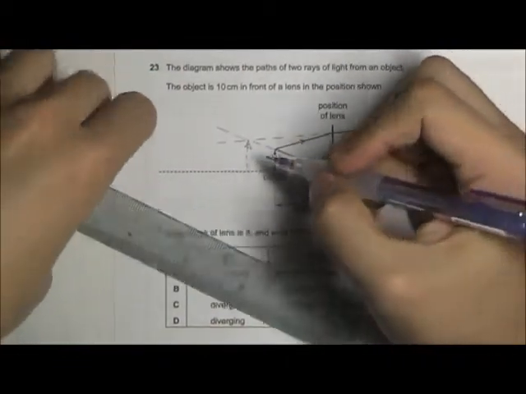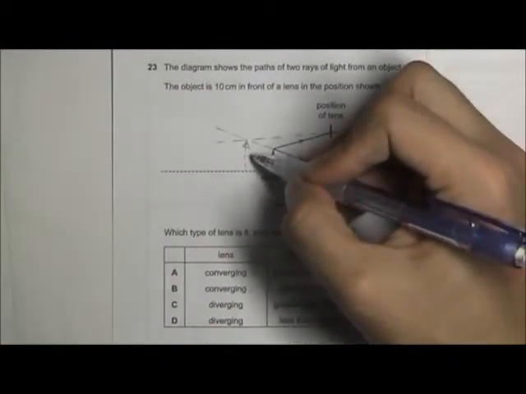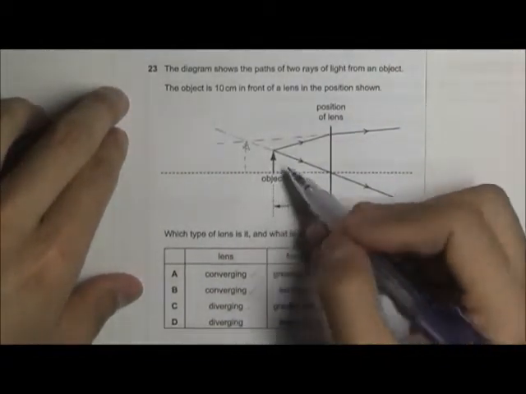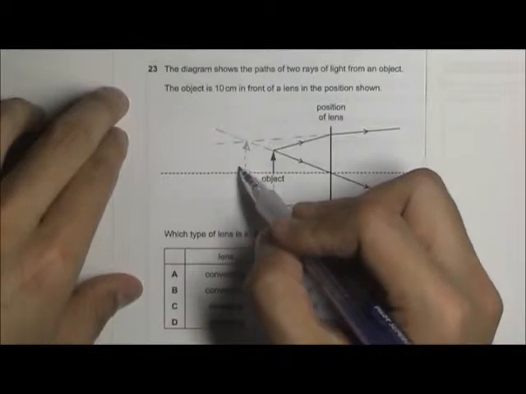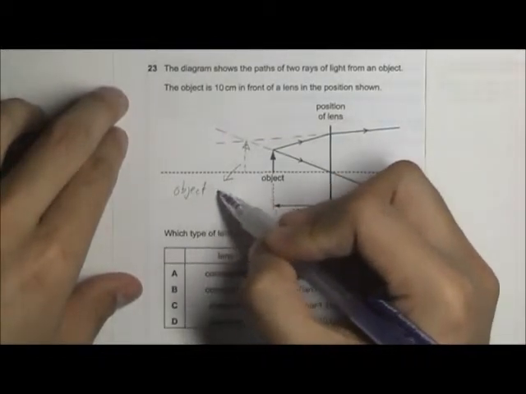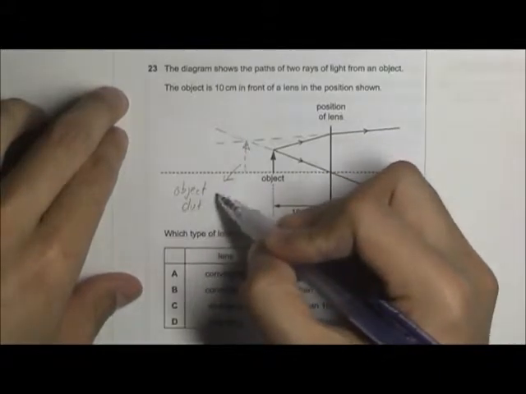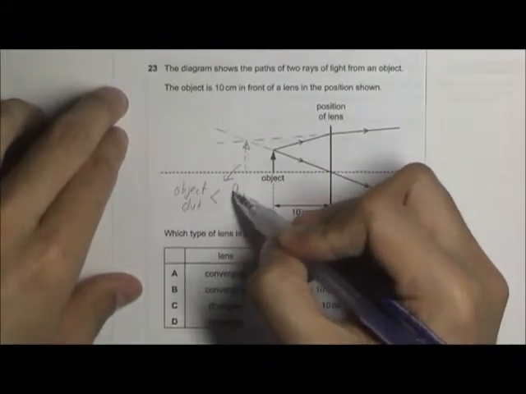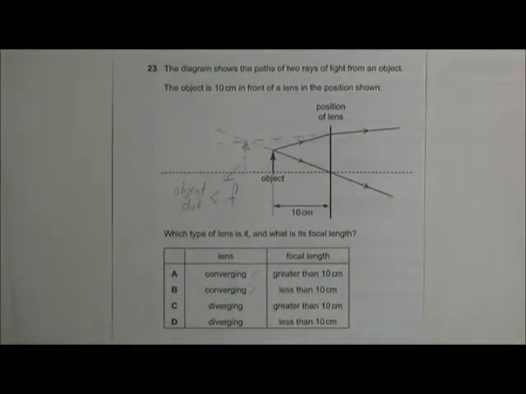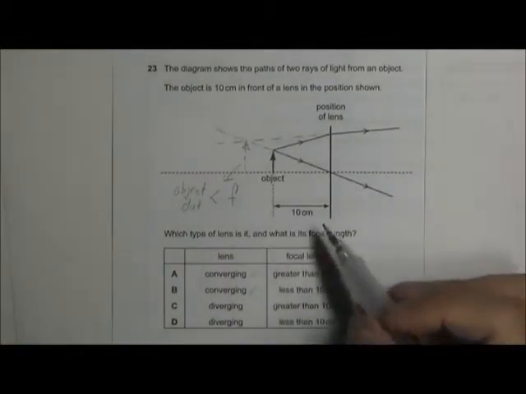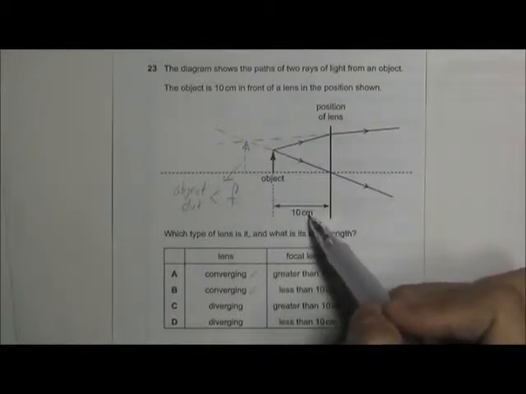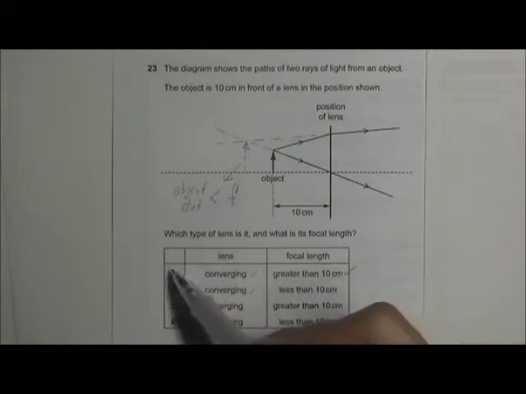Okay, that means that a virtual, magnified and upright image will be formed on the same side as the object, and this kind of image is only formed when the object distance is less than one focal length away. So we can conclude that the focal length must be more than 10 cm. So answer, it will be A.